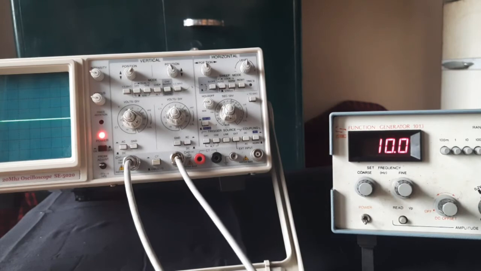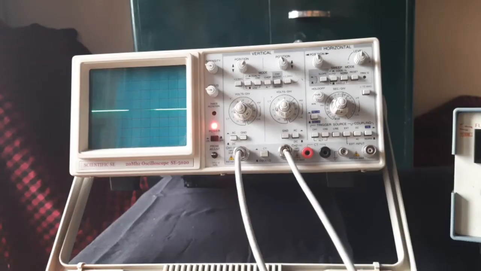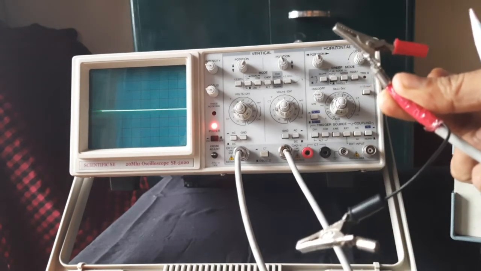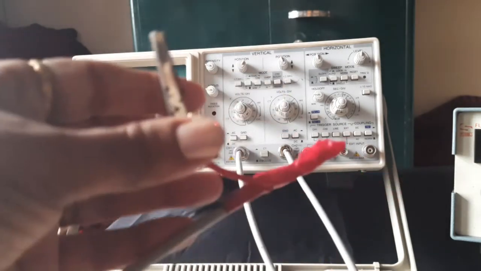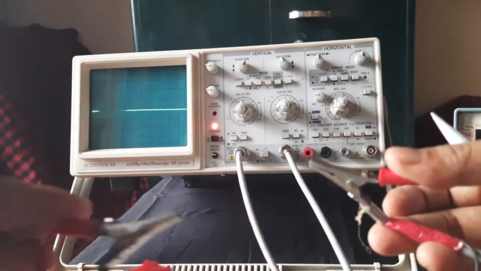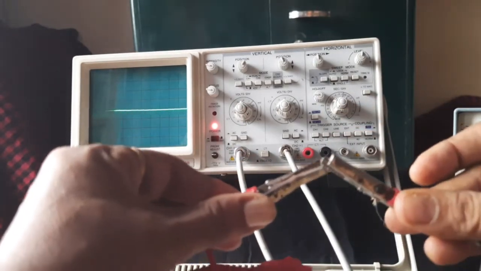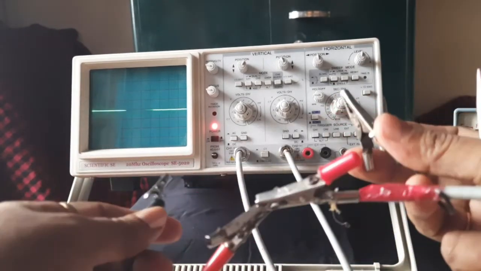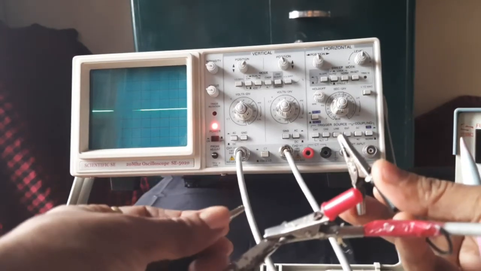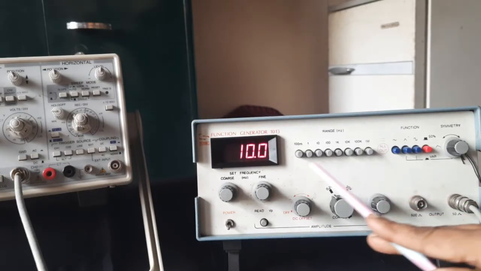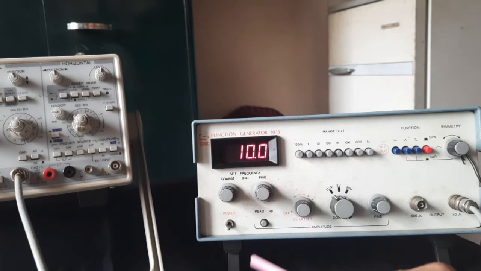Now we will connect the signal generator to the CRO. This is the BNC connector terminals of the signal generator. This is the BNC connector terminals of the CRO. So positive of the signal generator is connected to the BNC end positive of the CRO, and negative end of the BNC from the signal generator is connected to the negative terminal of the CRO. We have set the signal voltage as 10 millivolt and frequency as 1 kilohertz.